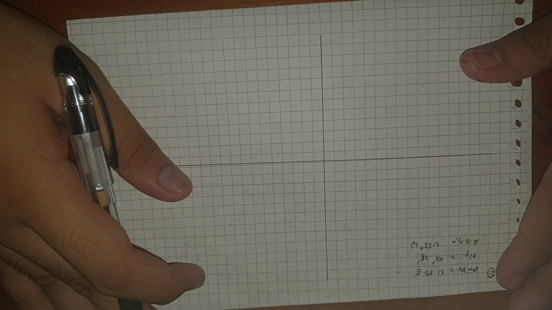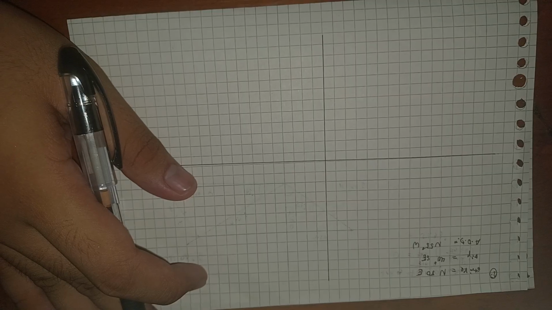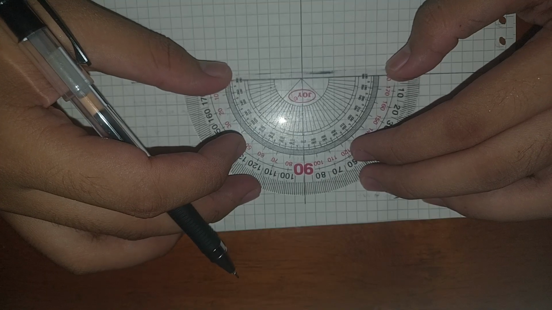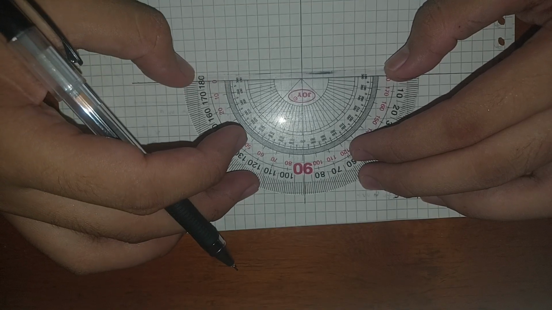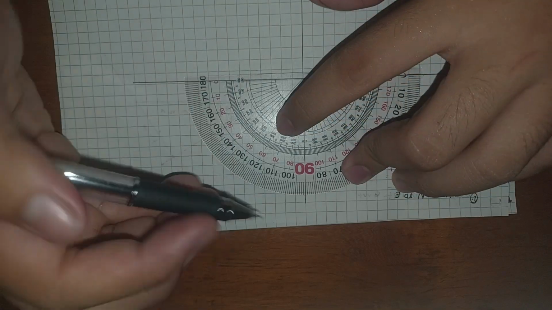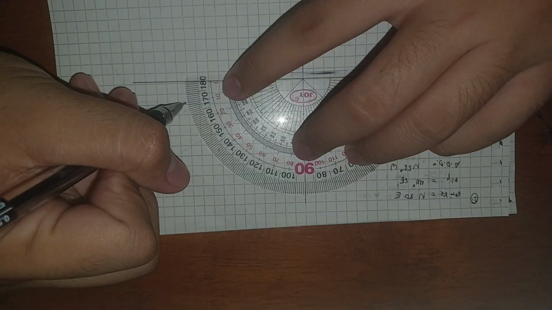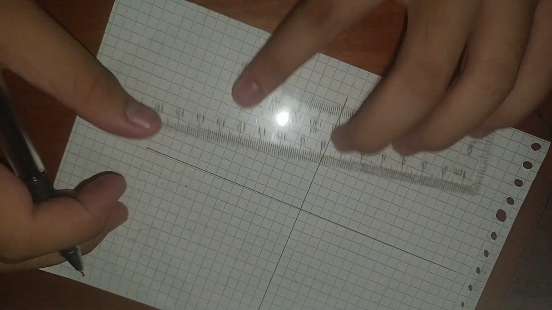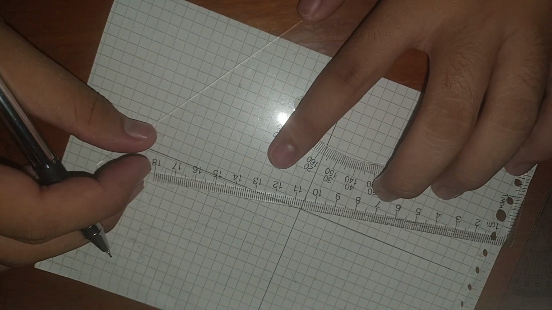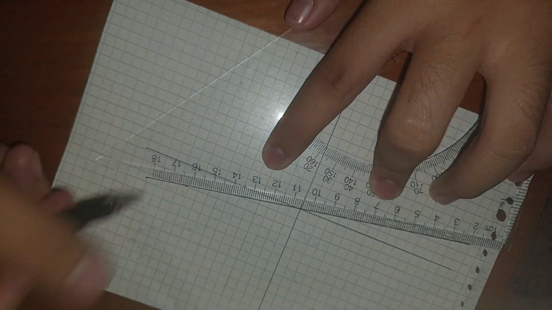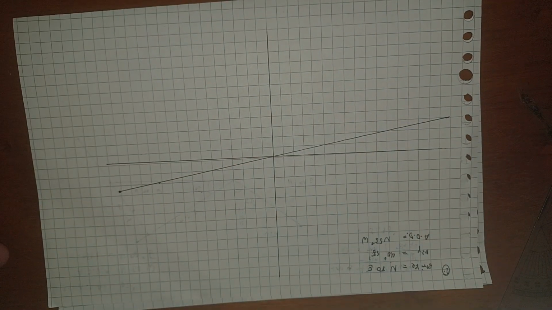So first, the first thing that we will do is plot our strike. North 80 east, 80, dito ang 80. So, extend natin ang strike. This is our strike.